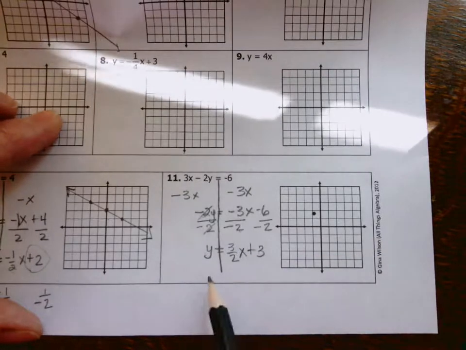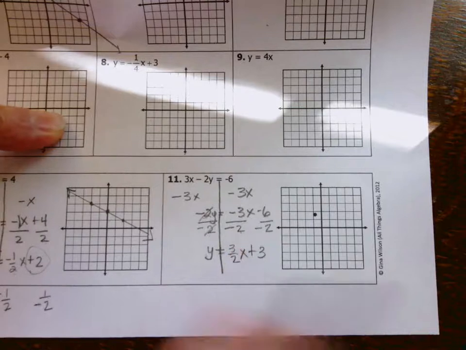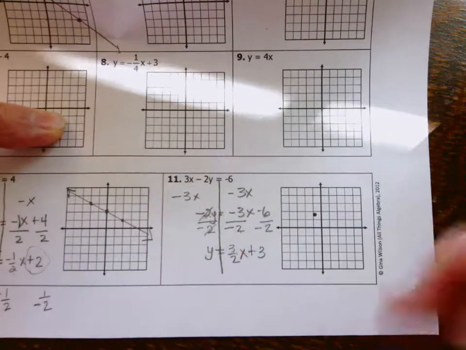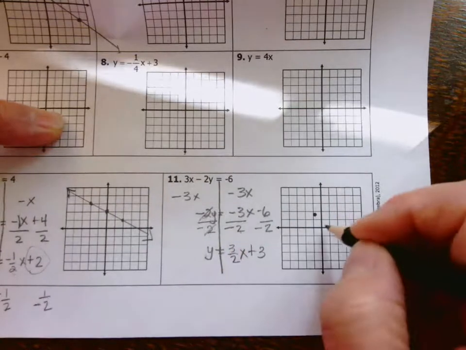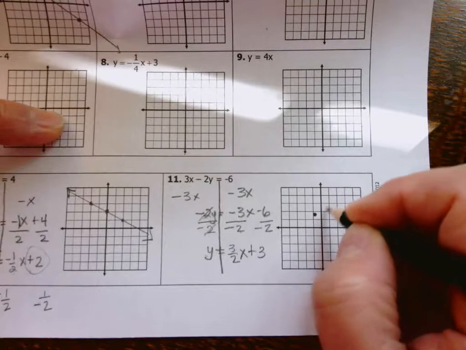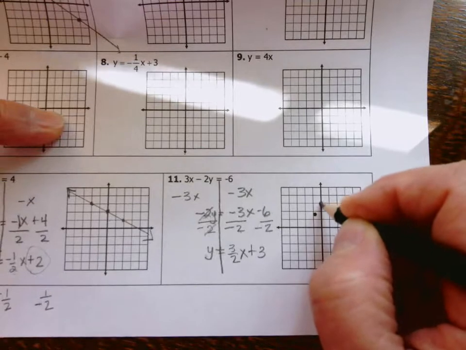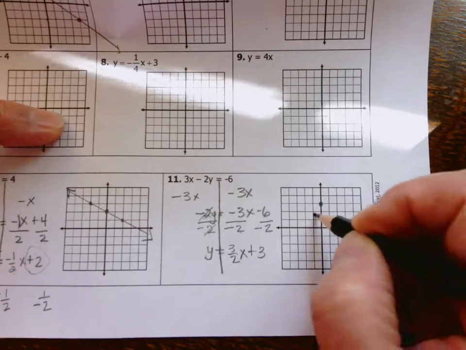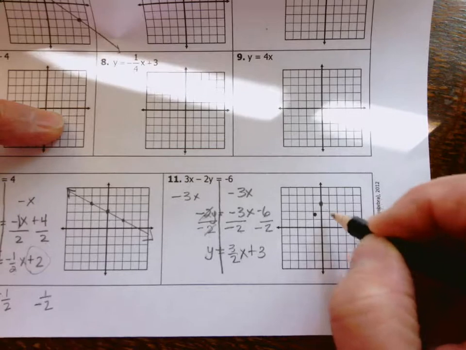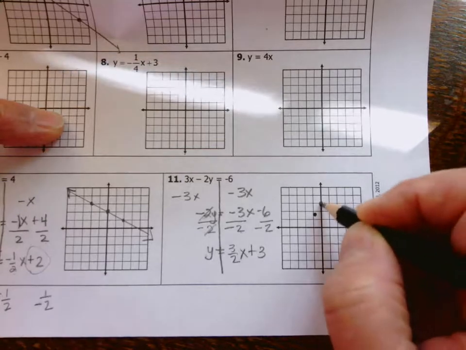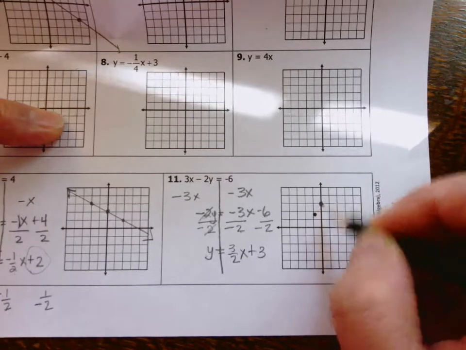So this is my equation in slope-intercept form, and I put a point at positive 3. And I'm not sure why this dot is there. It really kind of shouldn't be. I think my photocopier got a little excited about things, right?